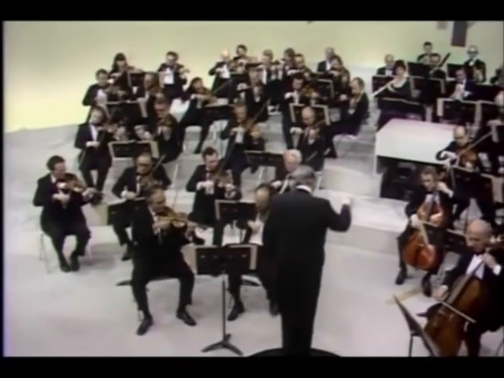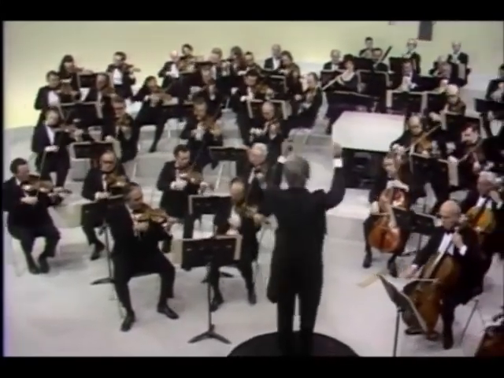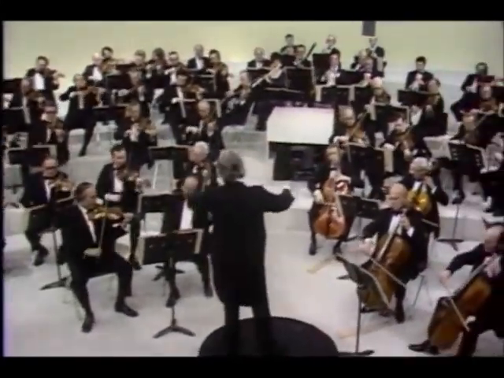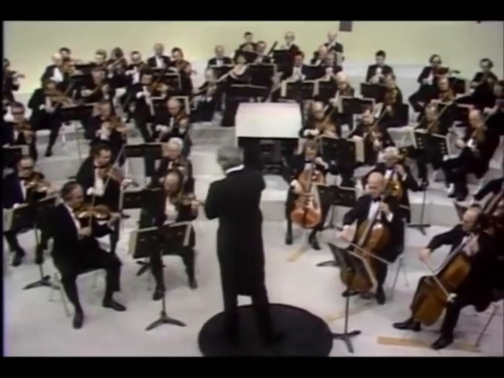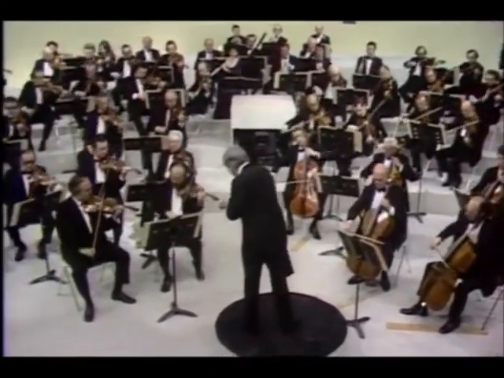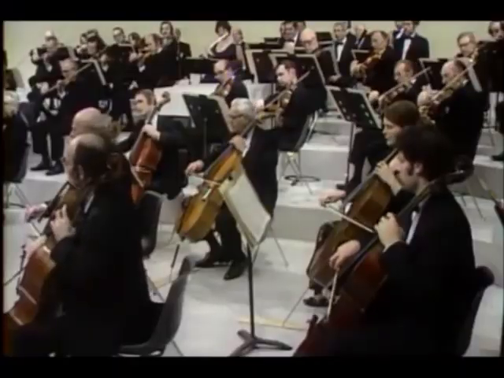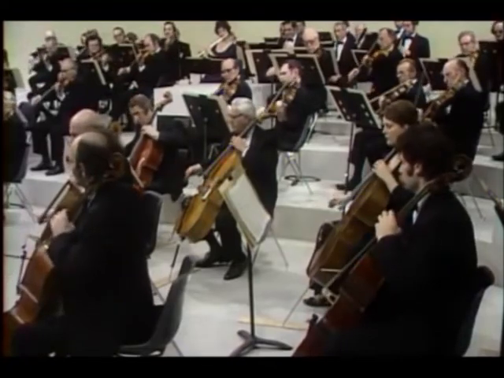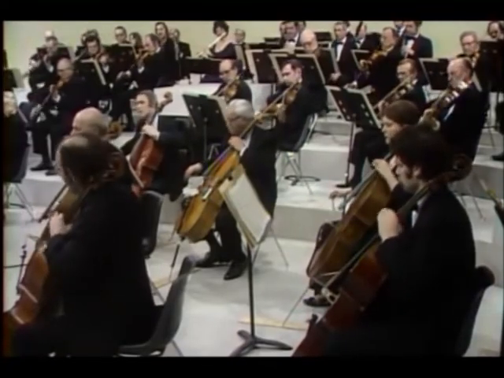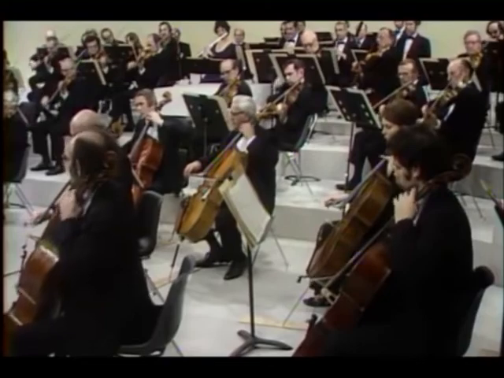So to make it even more stable than the exposition, everything in the tonic key, the main key. Remember that word, tonic. Second theme in minor this time, not major, right?